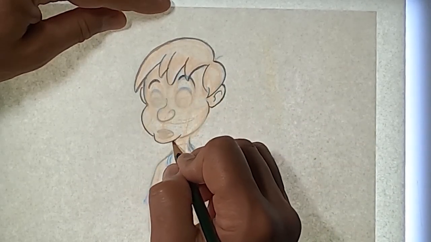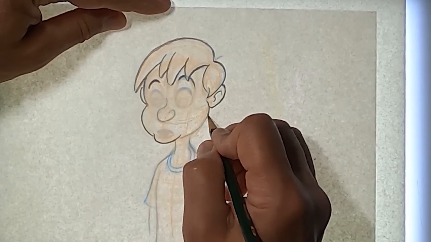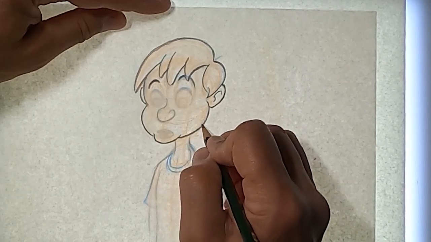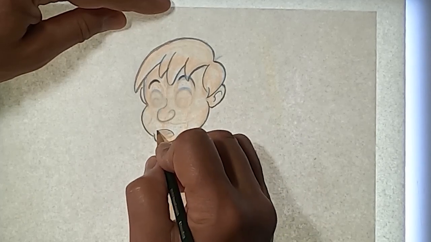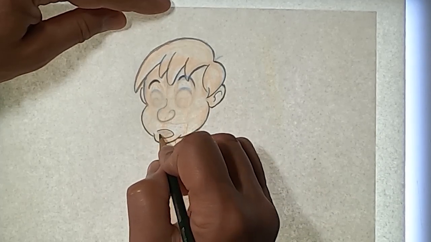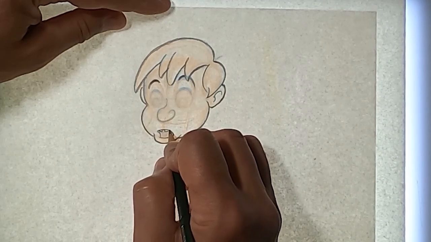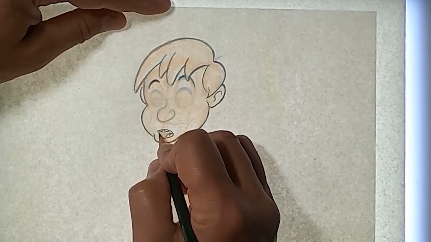This volume under the lip. It makes it so that the lip is not just a curved line, but we know that that curved line is his lower lip. And we can give him a little gap in his teeth there. And a little tongue.